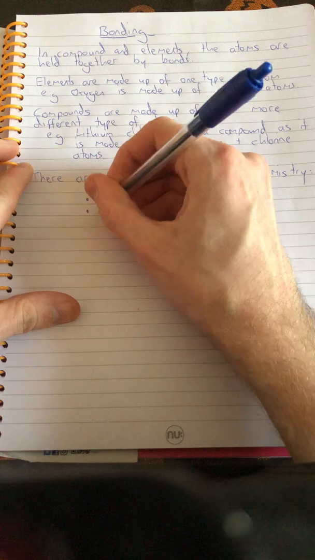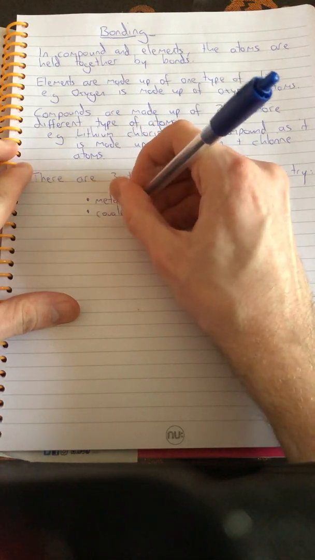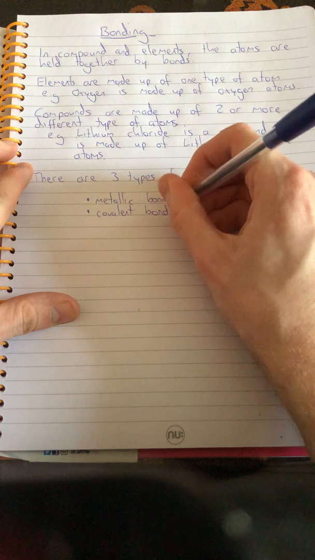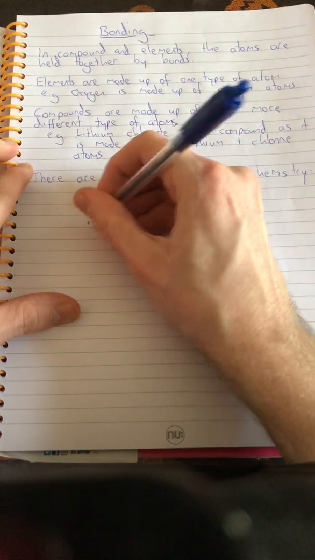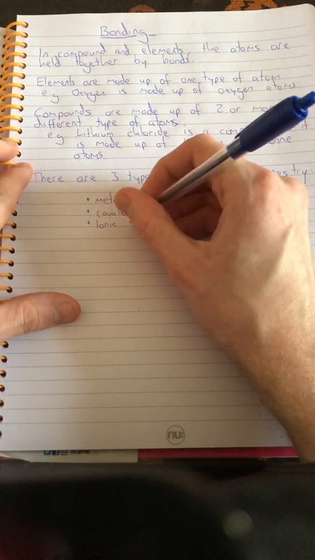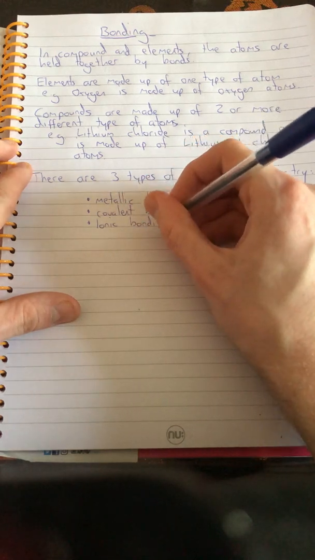The second type is covalent bonding, and the third type is ionic bonding. So I'm going to go through each one of these: metallic bonding, covalent bonding and ionic bonding. I won't get through them all today. I'll maybe just get metallic done, I might be able to start covalent. I'll see how it goes, but we certainly won't get them all finished today.